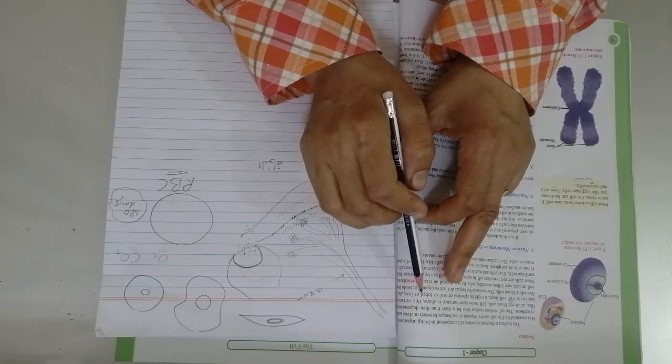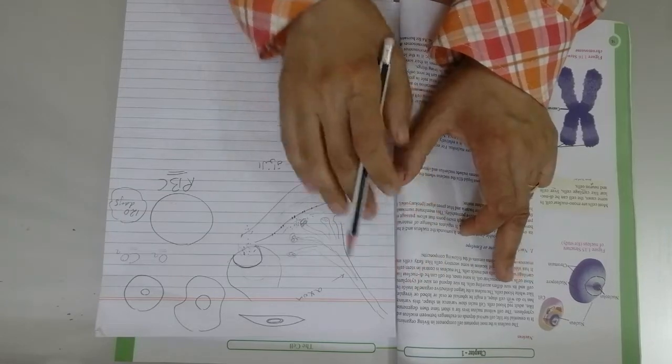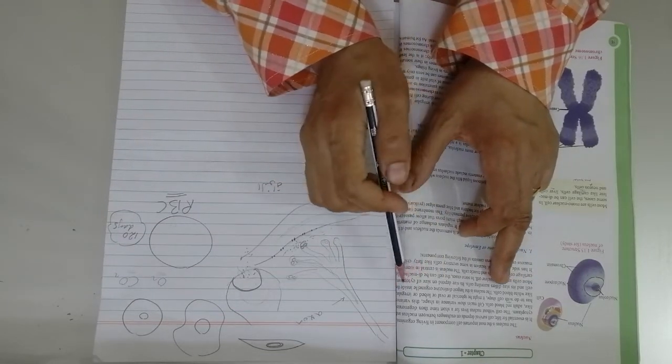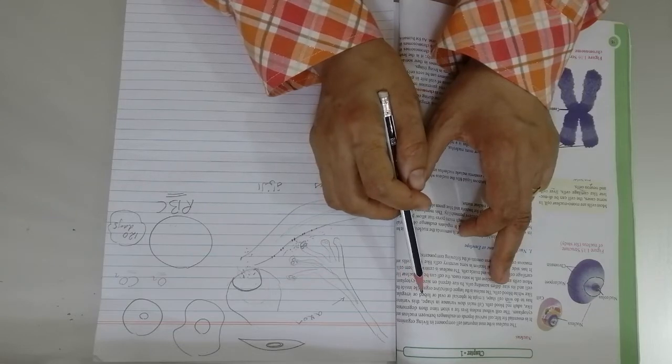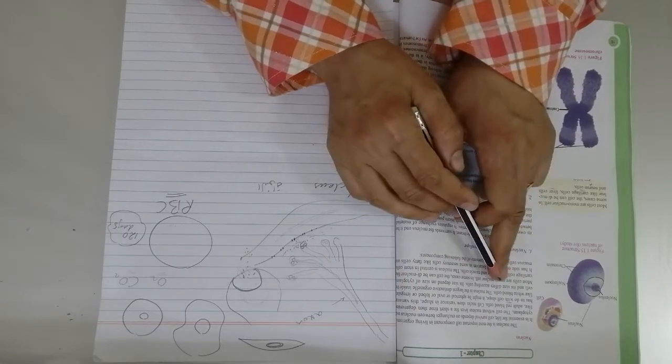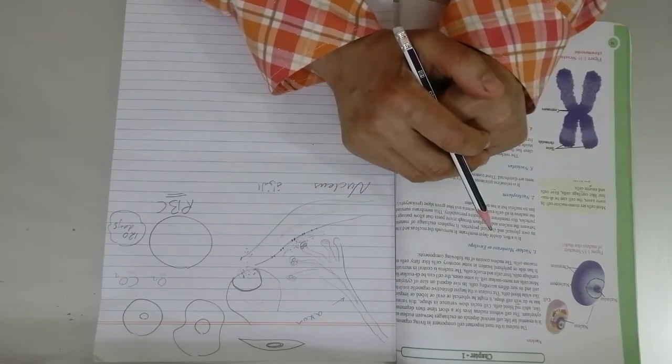The example for lobed or irregular is the white blood cell. We know we have different types of blood cells, and some of them have lobed or irregular nuclei inside these white blood cells.